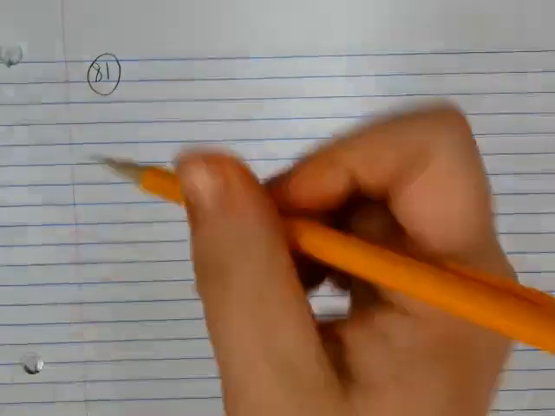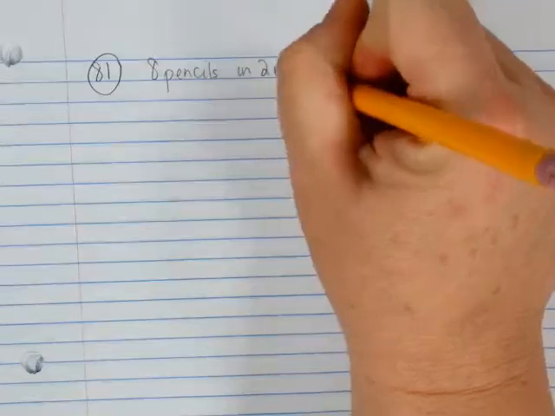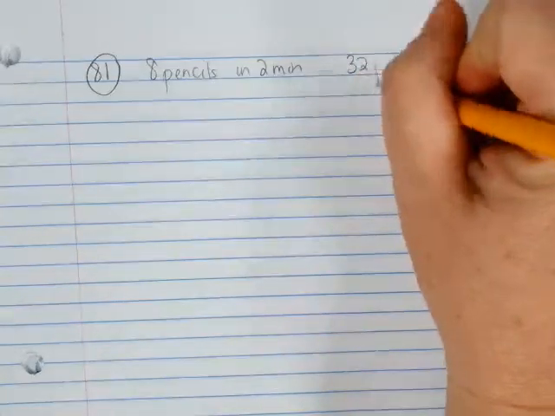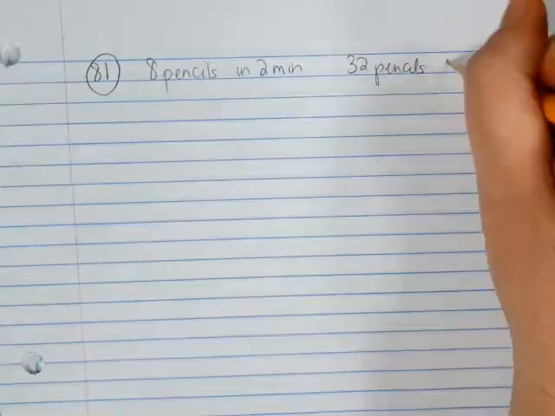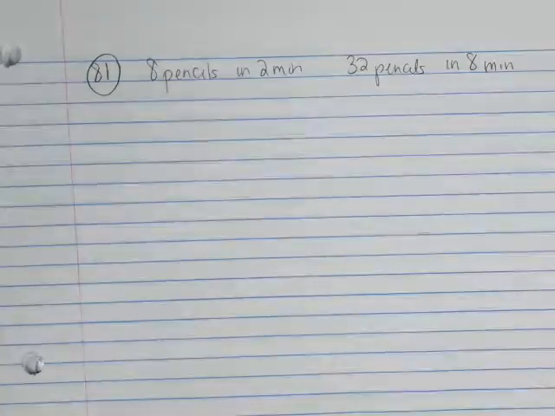Right, on the EOC review packet, we are looking at number 81. It tells us that Robert sharpens pencils for a math contest. He sharpened 8 pencils in 2 minutes. He sharpened 32 pencils in 8 minutes. If he continues at the same rate, what equation can be used to predict the number of pencils he can sharpen in 30 minutes?